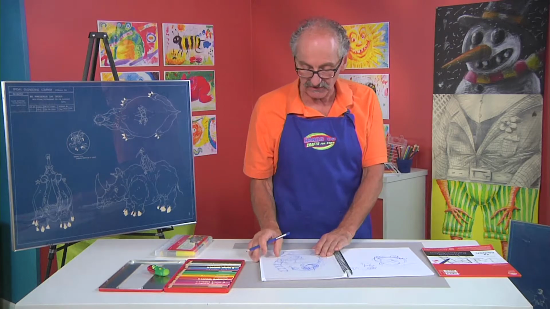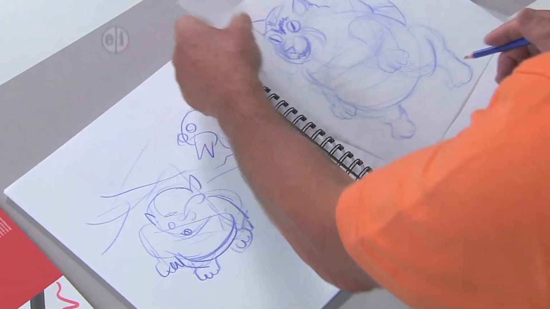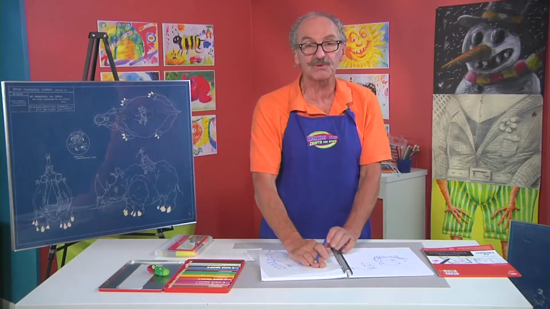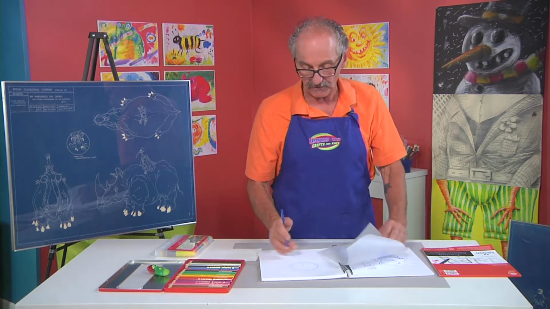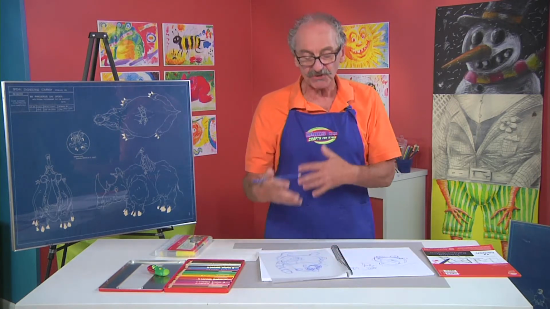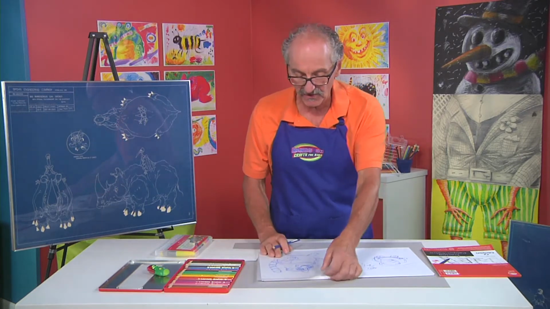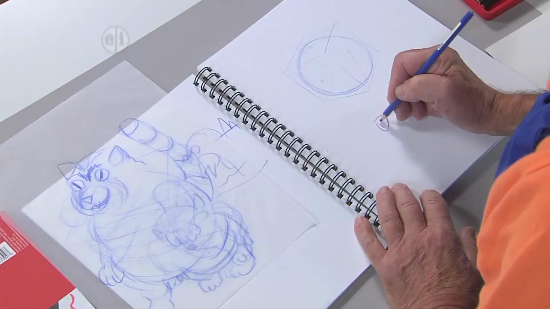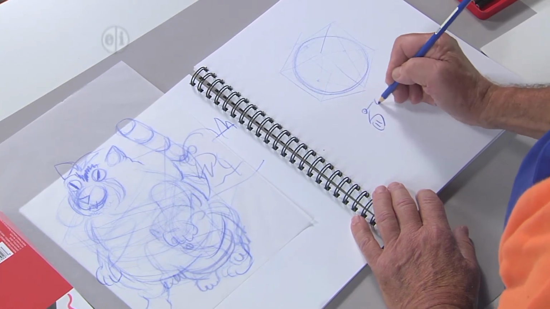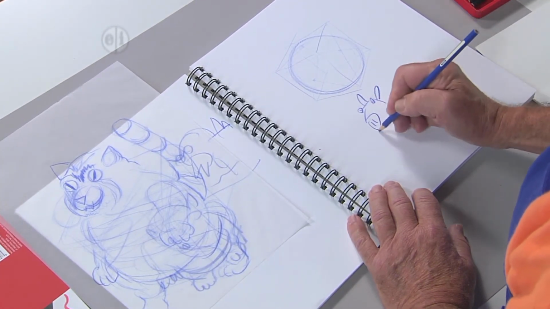And once you get this done, again, this is on tracing paper. If you don't like what you did, put another piece of tracing paper on top of it, correct it, or start over. But eventually, once you get a feeling for the way this is all done, then you can start drawing animals without any guide at all. You could just go ahead and work very intuitively and very quickly.